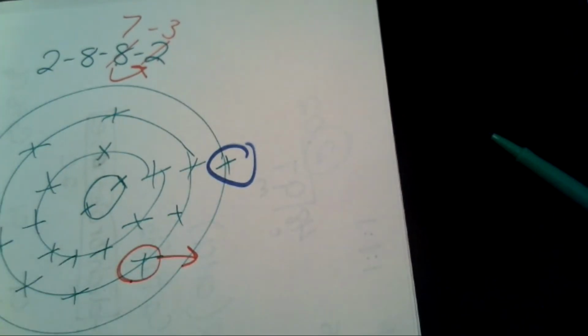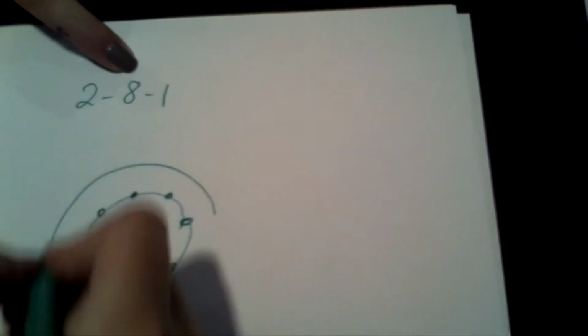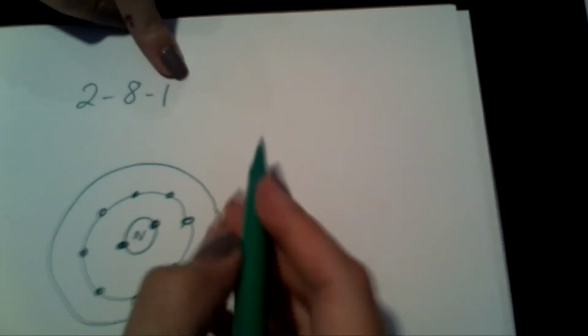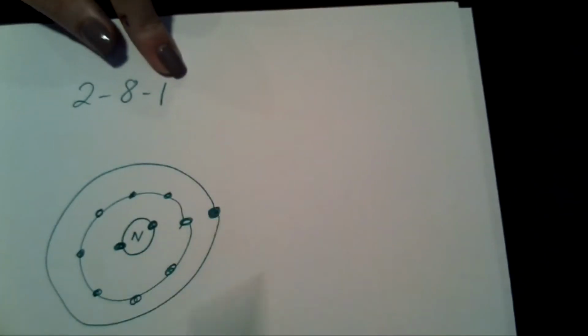The configuration for sodium, for instance. Sodium is number 11. Its configuration is 2, 8, 1. Notice all those add up to 11. Most inner shell, we have our nucleus right here. Inner shell has 1, 2 electrons. Next shell has 1, 2, 3, 4, 5, 6, 7, 8. Last shell, the valence shell, has 1 valence electron.